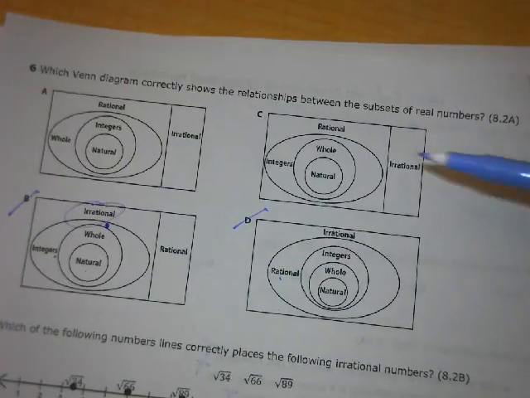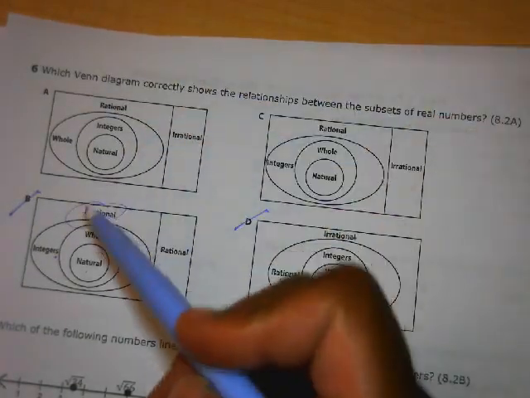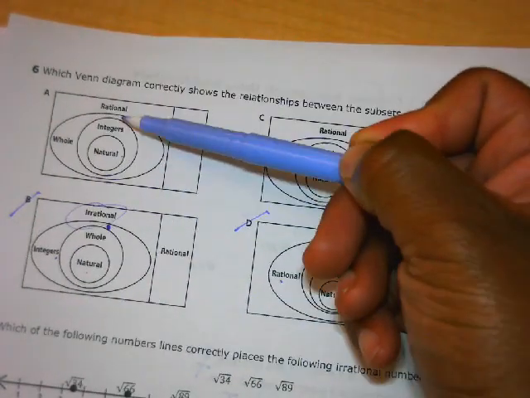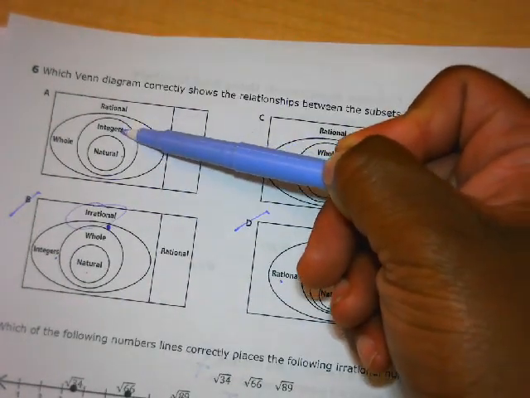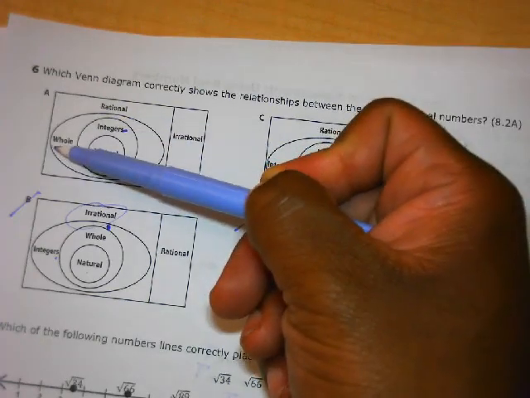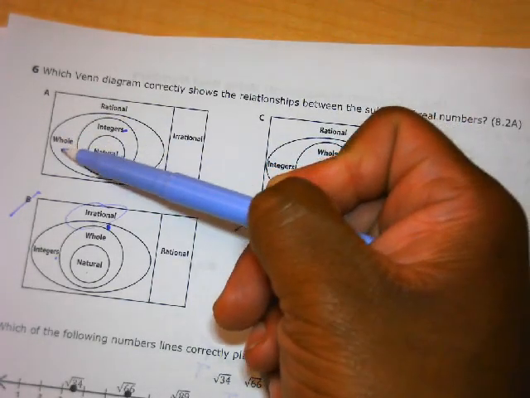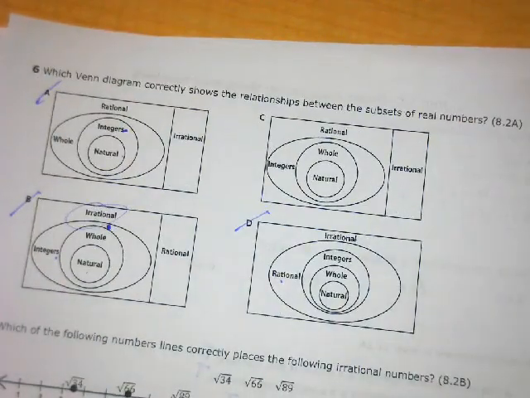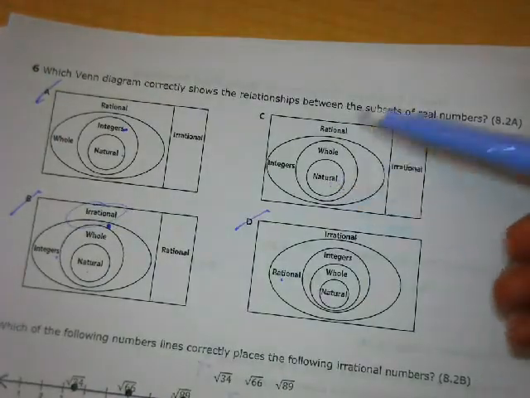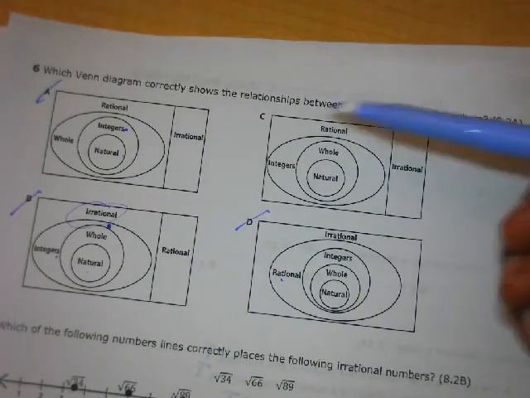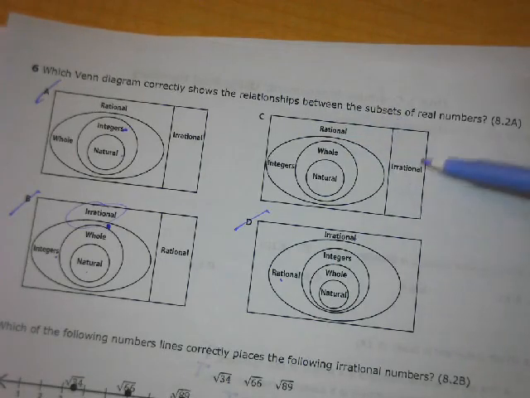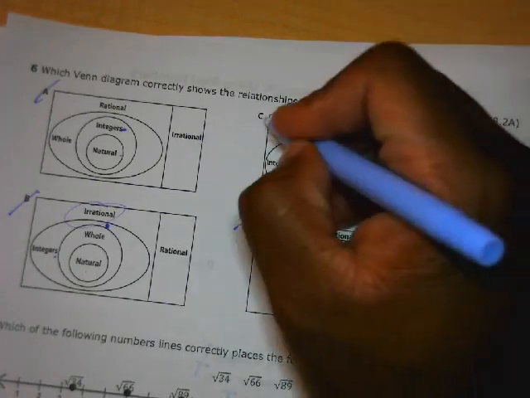Let's look at this one. A has natural numbers a subset of integers, which it is, but it says integers is a subset of whole numbers, and that's not the case. Whole numbers is a subset of integers, so A can't be the correct answer. Looking at C, we have natural as a subset of whole, which is a subset of integers, which is a subset of rational numbers, which are separate from irrational numbers, all under the real number system. So C is the correct answer.